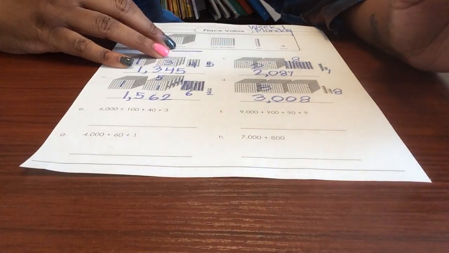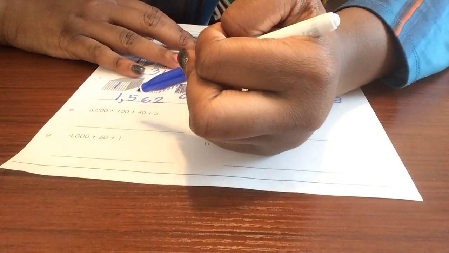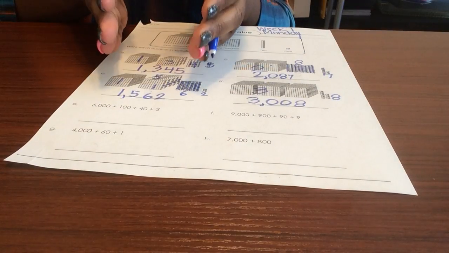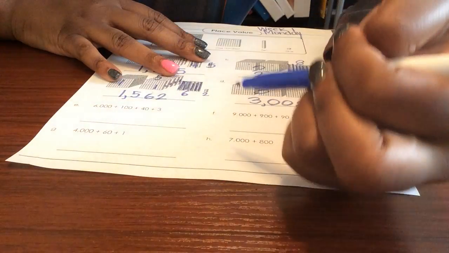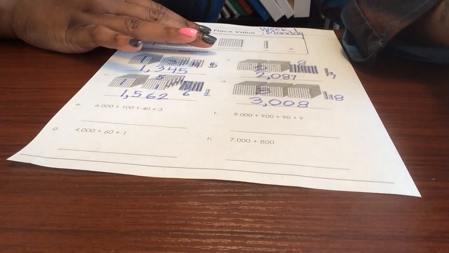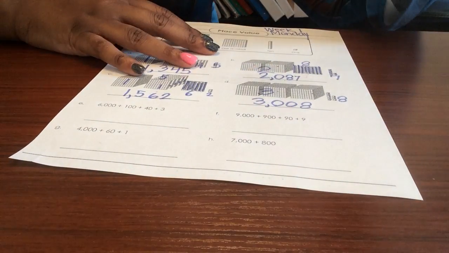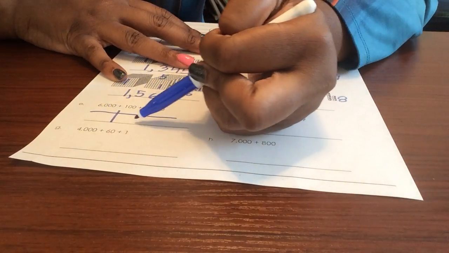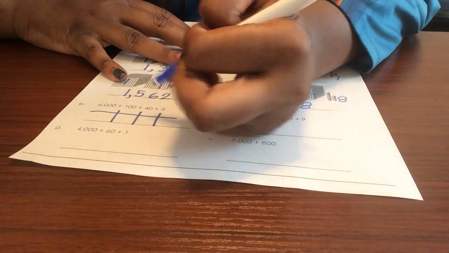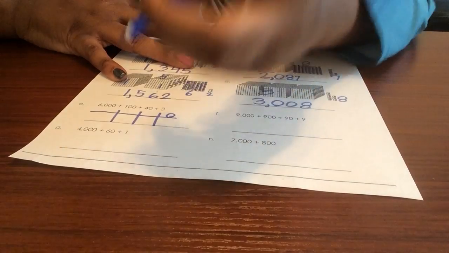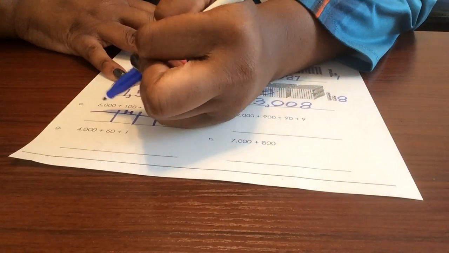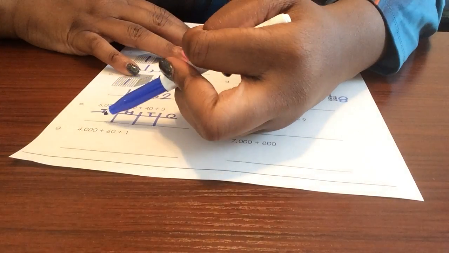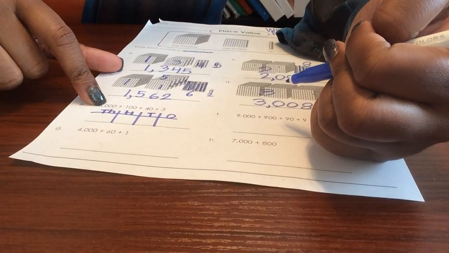Moving on to letter E. We have to put this in standard form. Right now it's in expanded form, so we're going to put it in standard form. We start in our highest place value. I'm going to draw a place value chart for this first one just so that you can see it and it will help if you need it. So when I draw my place value chart, I have ones all the way over here, tens, hundreds, and thousands. Okay? I'm going to put it in my place value chart based on what place it's in.